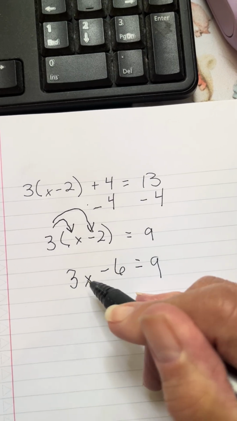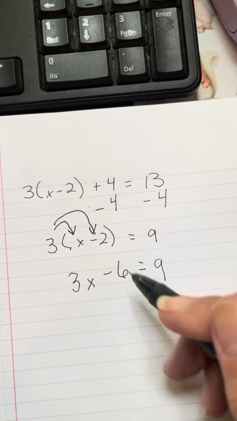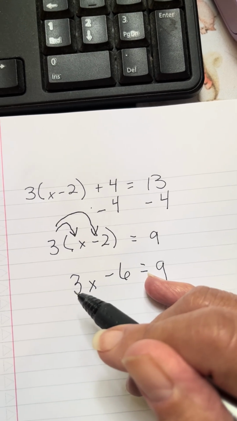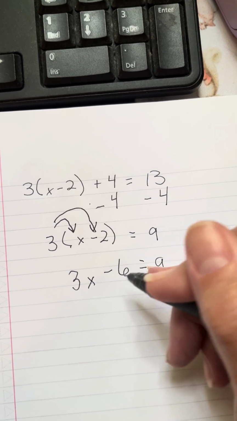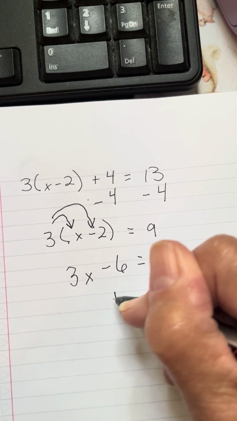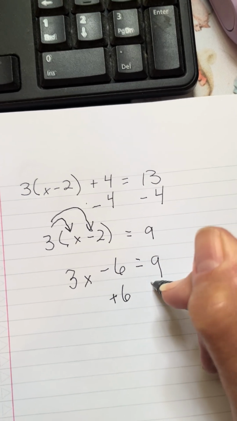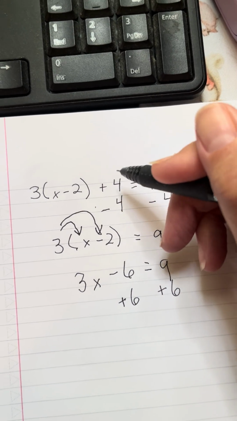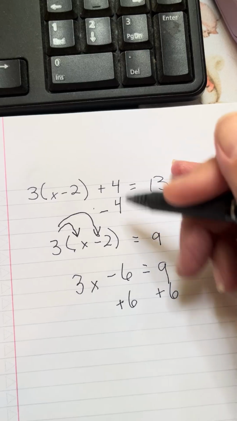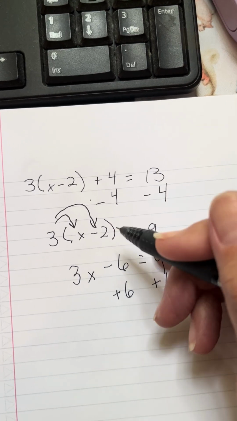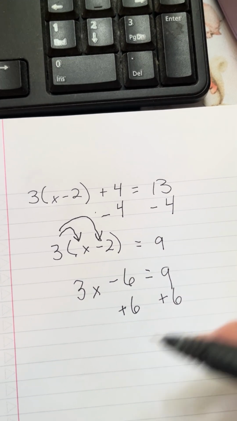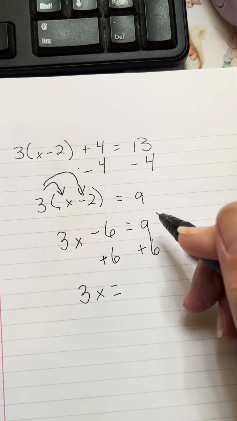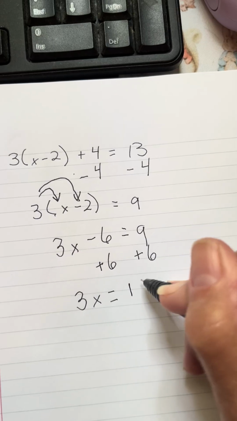So now, why is x not alone? Well, it's being multiplied by 3 and it's got a minus 6. But remember, we always work from what's further away to what's closer. So what we're going to get rid of first is minus 6, and the opposite of minus 6 is plus 6, and what we do to one side, we do to the other. And you see how that gets rid of these, mark them out. Minus 6 plus 6, we can just ignore that. So now we bring down what we didn't mess with. 3x equals 9 plus 6 is 15.